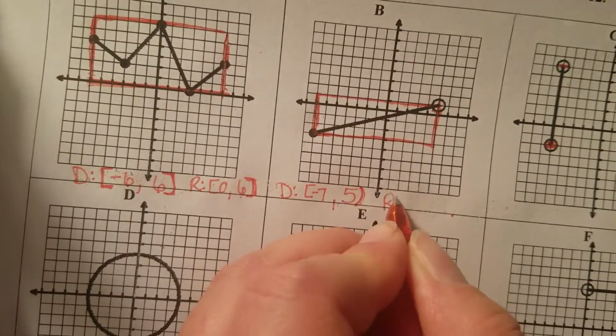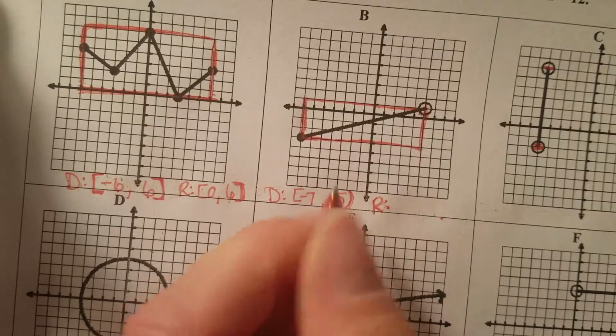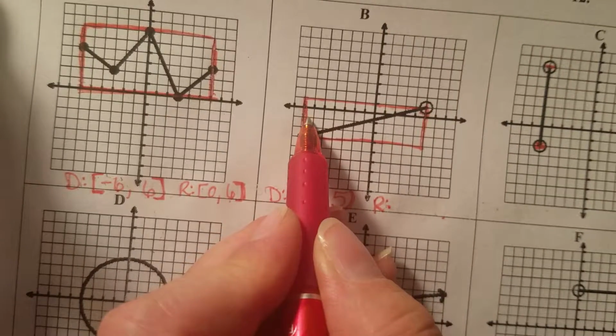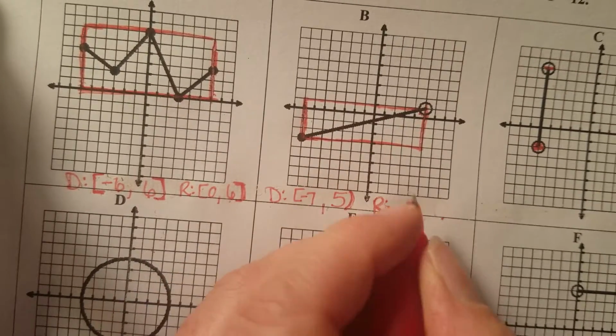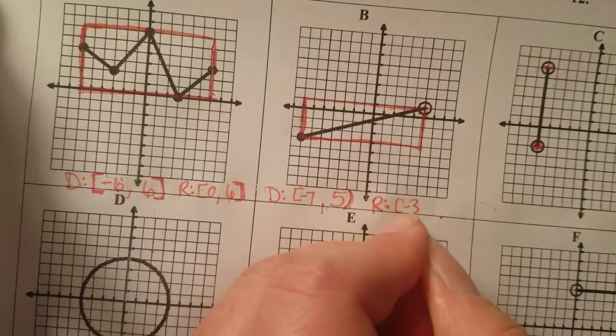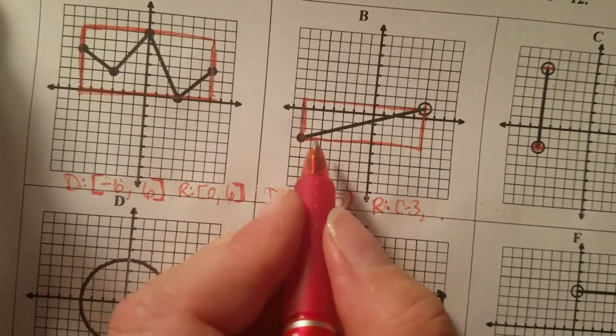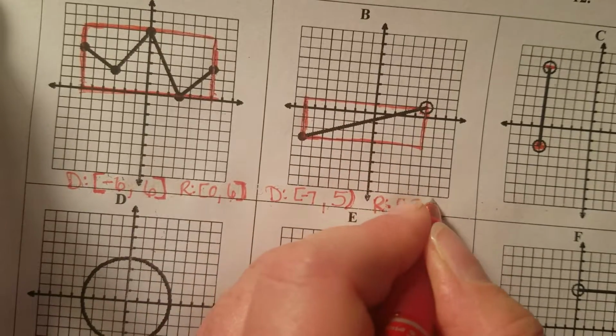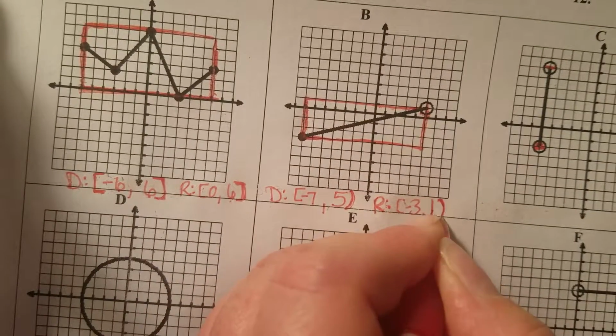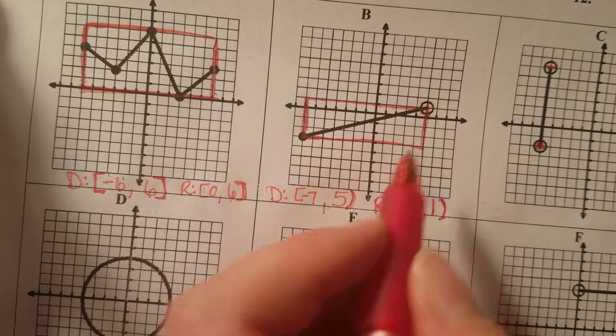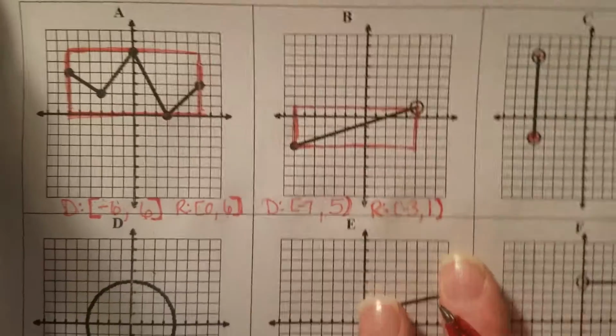Okay, so let's take a look at the range. Well, the range, the lowest value is 1, 2, 3, negative 3. And that's included because this is this point right here on the function that exists. And then the highest value is 1, and that is excluded with an open bracket because we have an open circle at the top.